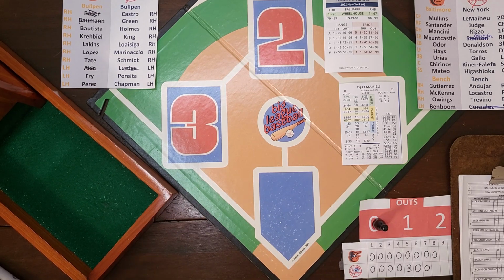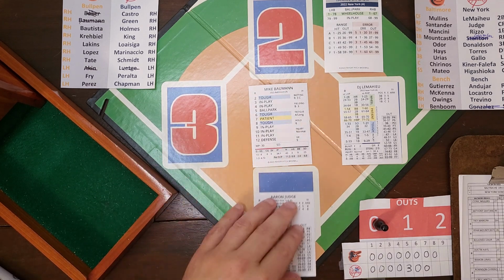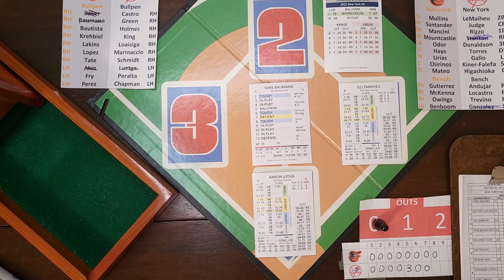Yeah, Paul Fry is loosening in the pen. I don't want to move Baumann just yet. He is loosening in the pen to get ready for Anthony Rizzo. So it might be a short three-batter outing for Baumann the way it's going. Here's Judge.